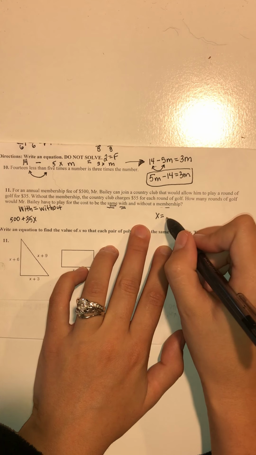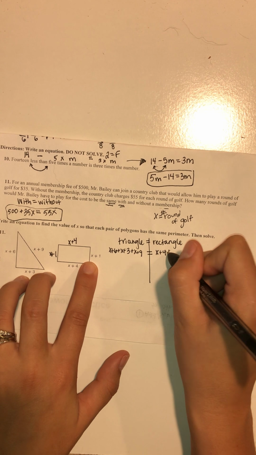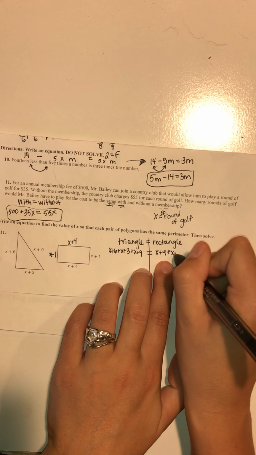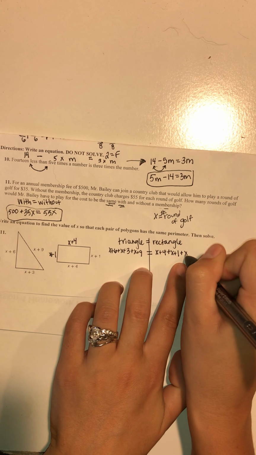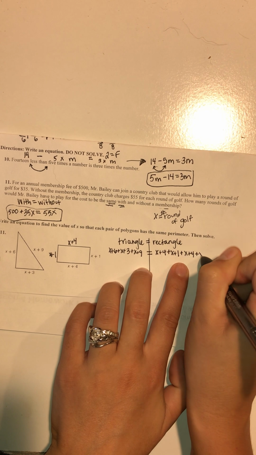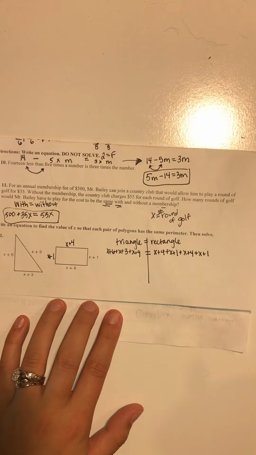Now, remember, perimeter is all sides added together. So it only shows me two sides. However, since it is a rectangle, I do know that opposite sides are congruent, and so I can fill in what the other sides equal. Now the perimeter of the rectangle is going to be x plus 4 plus x plus 1 plus x plus 4 plus x plus 1.